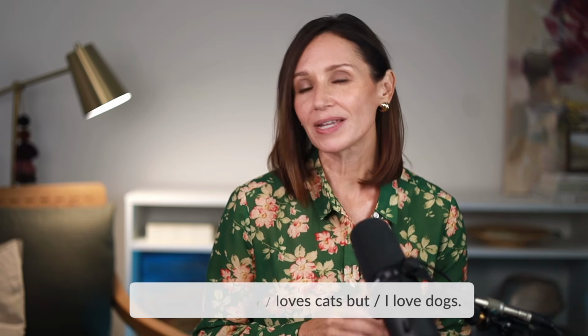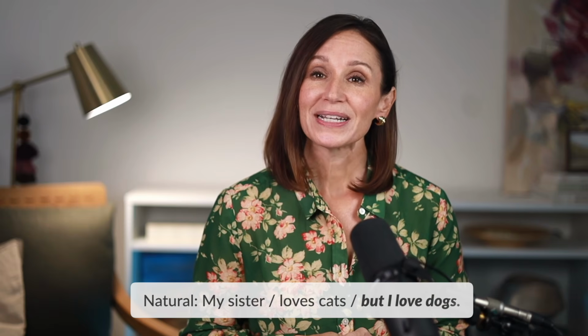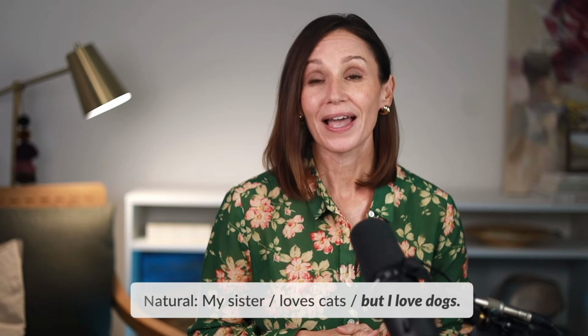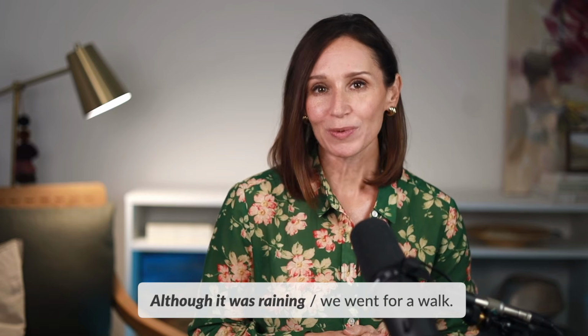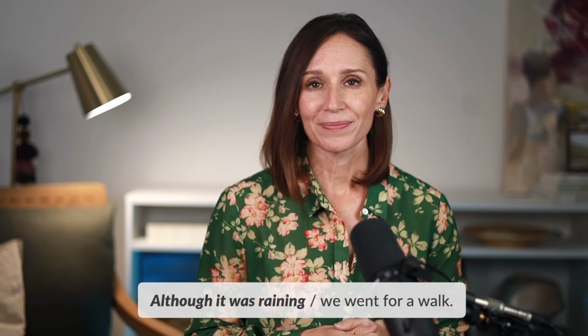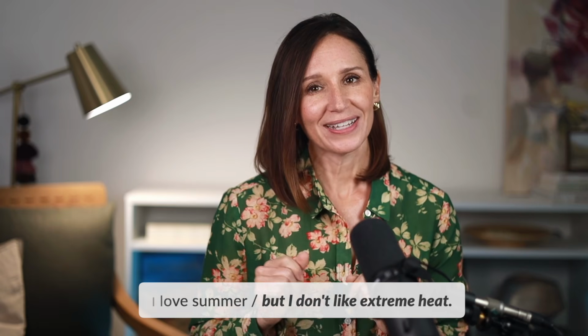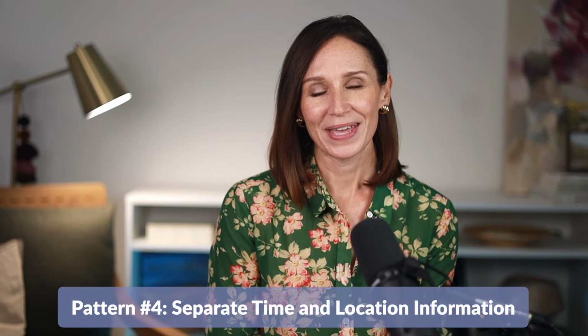We've broken the natural flow. So here's the right way to say that. My sister loves cats, but I love dogs. I've kept that conjunction with the part of the sentence it belongs to. Here's another example. Although it was raining, we went for a walk. Or, I love summer, but I don't like extreme heat. Moving on to pattern number 4.